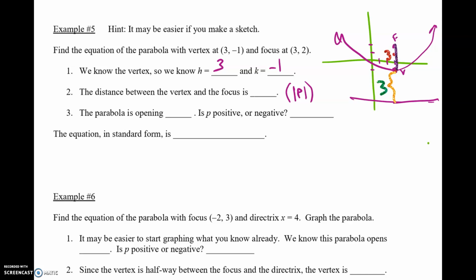Now, to figure out if p is positive or negative, I know my parabola is opening up, so p is positive. If my parabola was opening down, it'd be negative. So I know p is 3, okay? So the parabola is opening up. Here we go. Is p positive or negative?